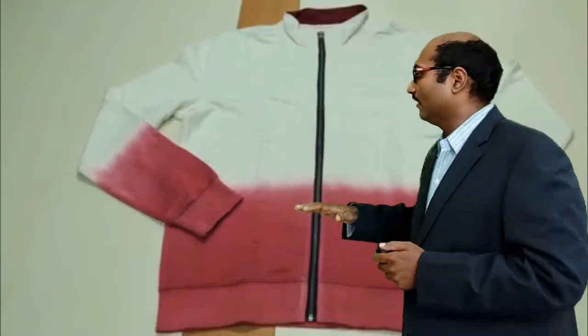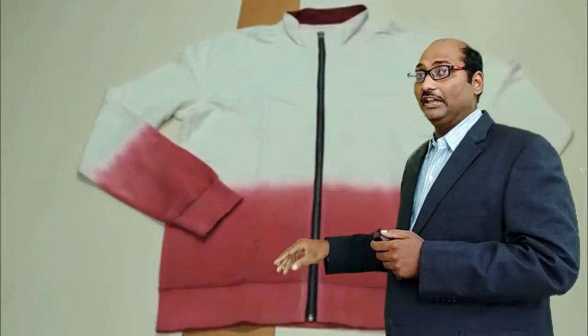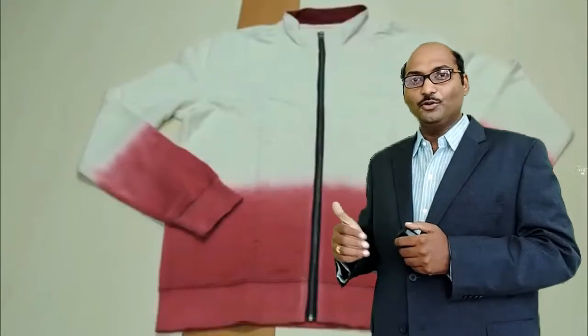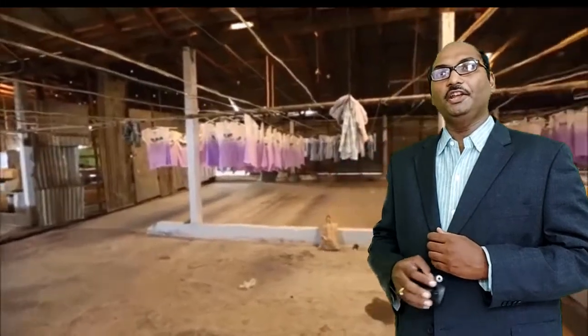This jacket has the bottom part in red color and the top part remains white. Isn't it good? Yes. Next one is batik print.